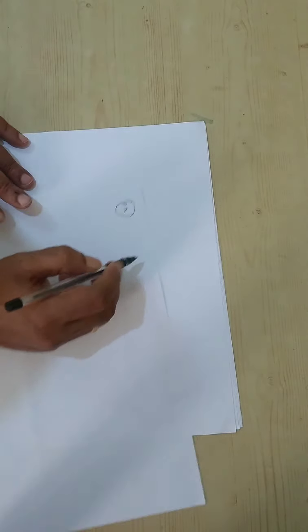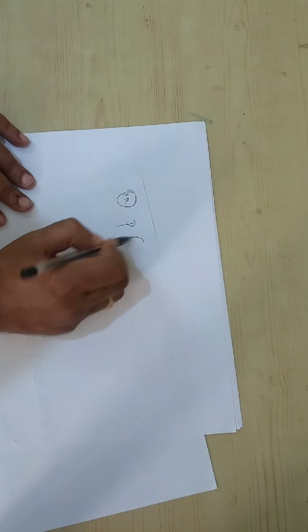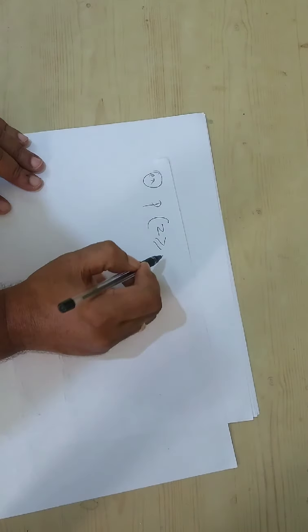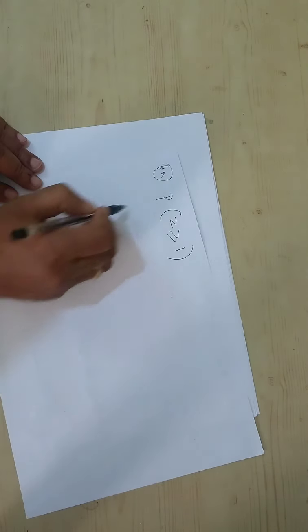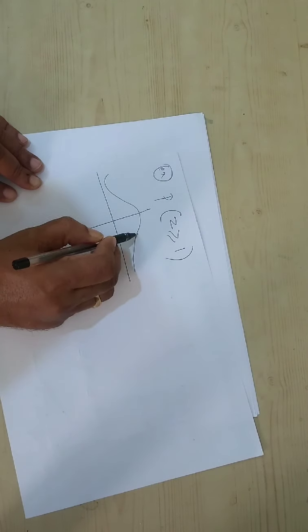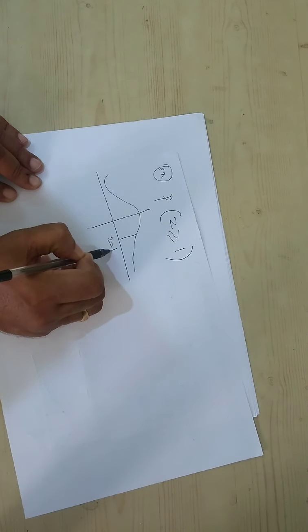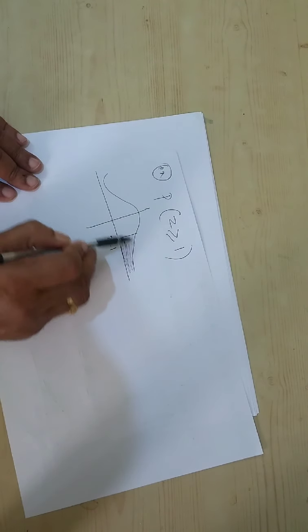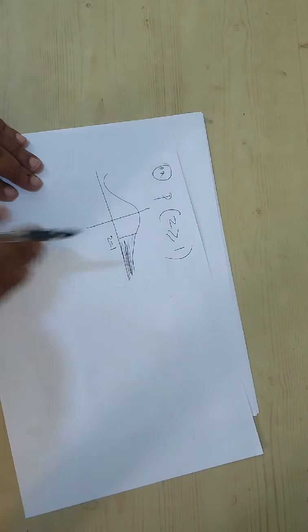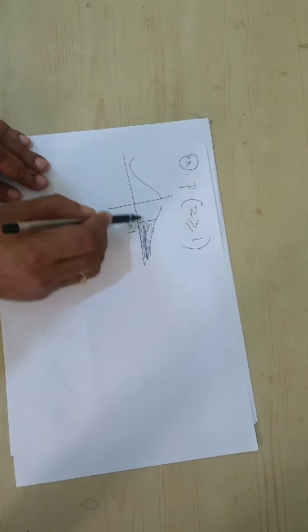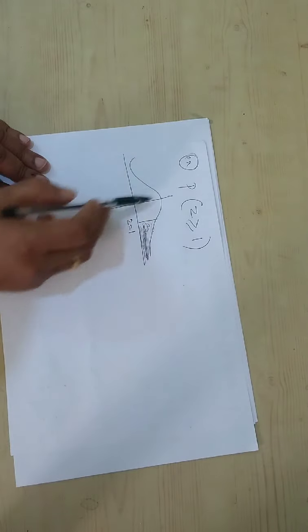Let us go to some other example. Now suppose I want to find the probability of z greater than or equal to, say, 1. That means this is the curve. Suppose z equal to 1 is this point. Z greater than or equal to 1 means this area I am supposed to find. How do you find this area? You know the total probability is 1.